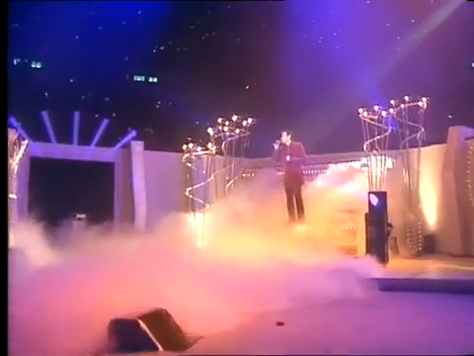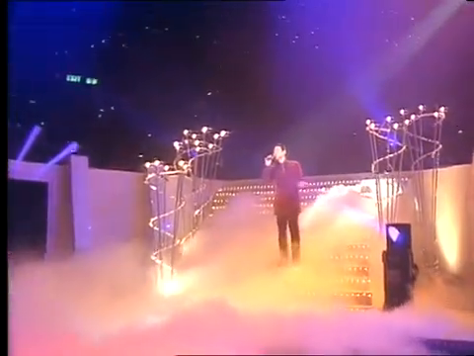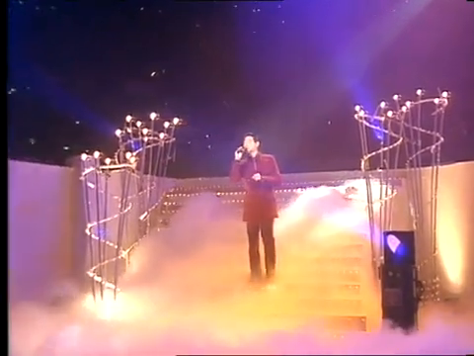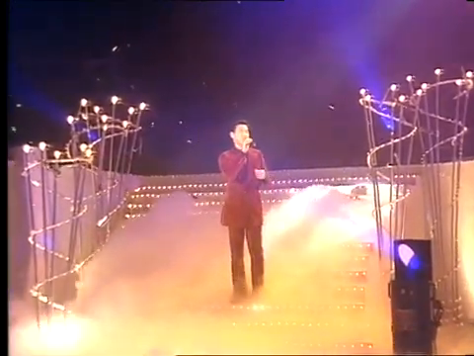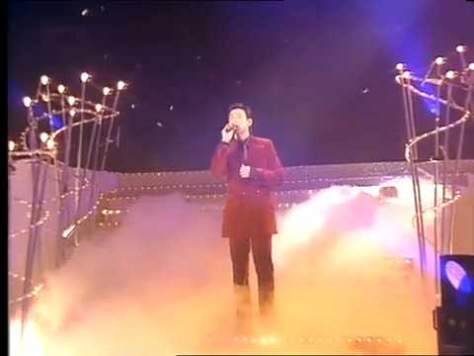Some stage performances use mist to enhance atmosphere or create visual effect. One method of creating this is to use carbon dioxide.